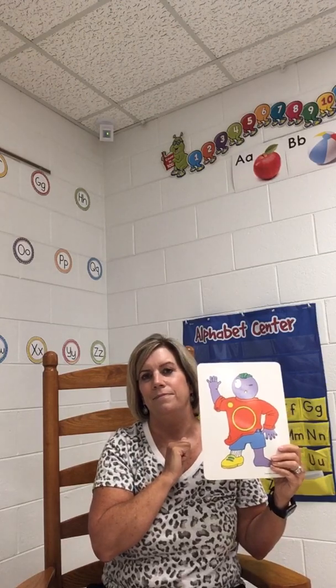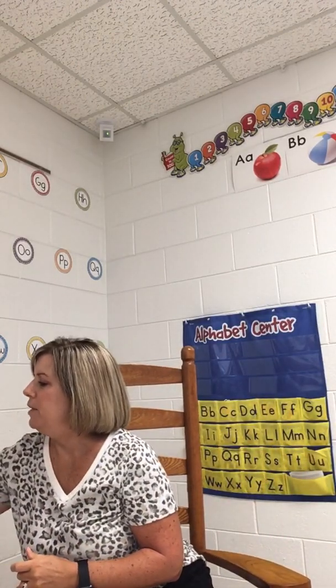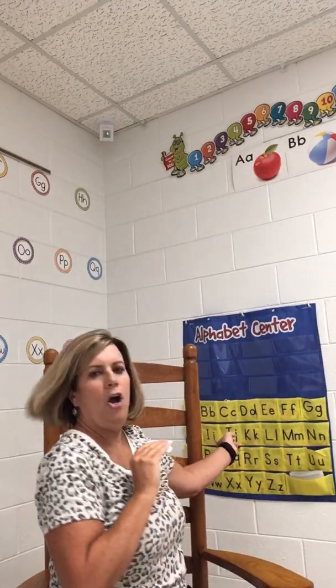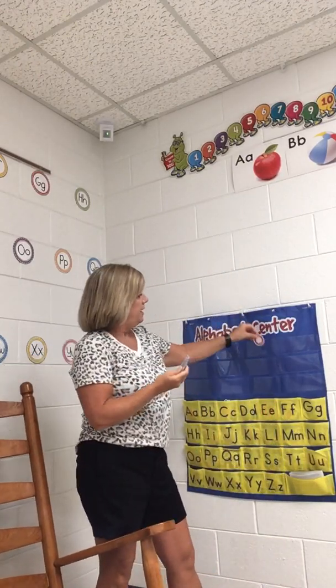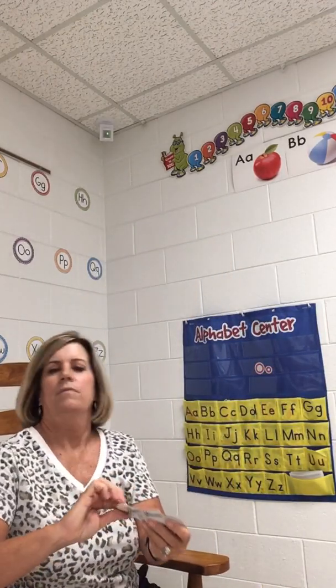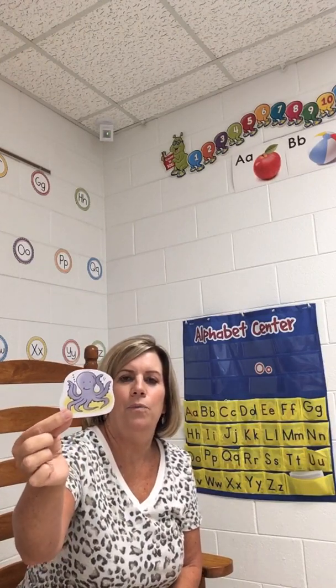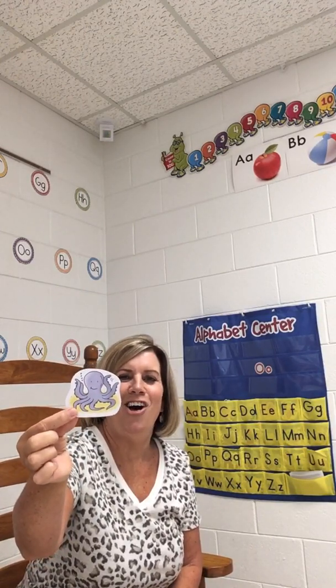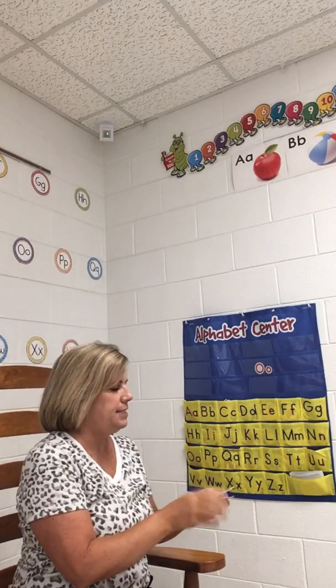All right, let's look up here at our alphabet chart. I went ahead and took the things out of the pocket because the letter O pocket is back there behind my rocking chair. It's a little bit hard to get to. So I'm going to move the chair out of the way so you can see the chart. There's our uppercase O. There's our lowercase o. Now I'm going to show you some pictures. I'll come a little closer so you can see them. This begins with an O. That is an octopus. Octopus starts with a short O sound.